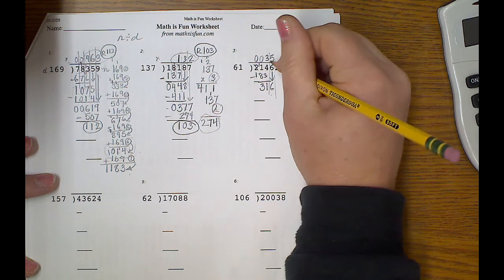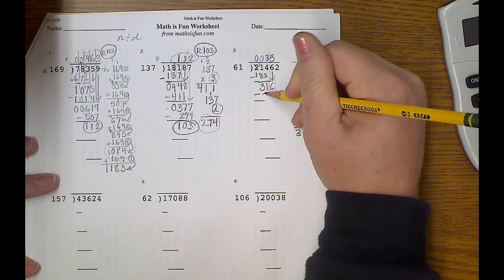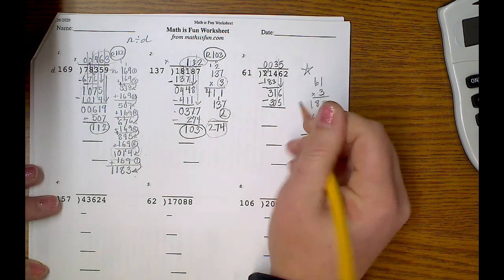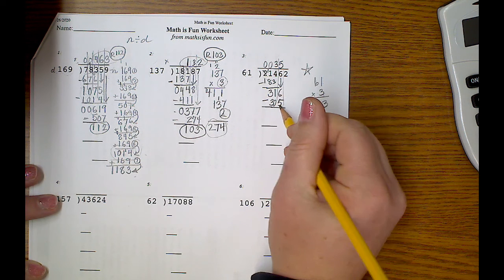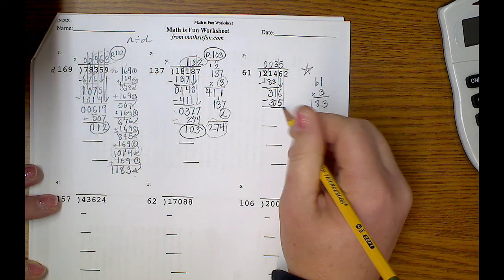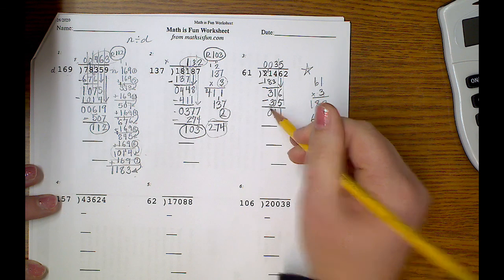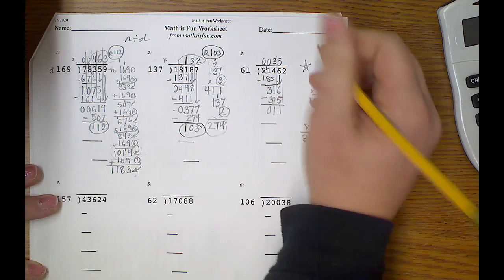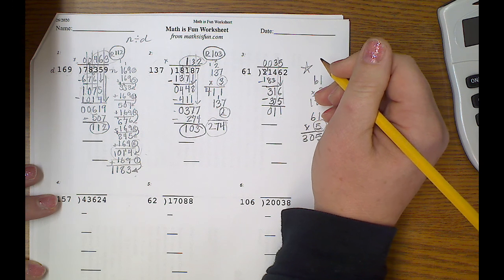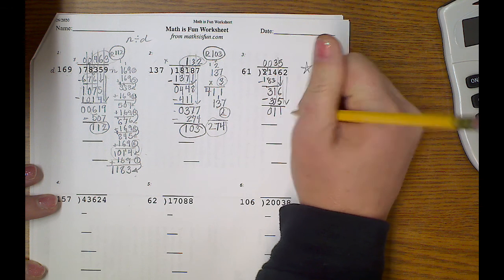I'm going to put my groups of 5, that's how many we counted by, up there. And then I'm going to subtract the 305 that we got. That's messed up handwriting. By multiplying by 5. 6 take away 5 is 1. 1 take away 0 is 1. And 3 take away 3 is 0. So we would have 11 left over. And now we have to bring down our last number, which is our 2.